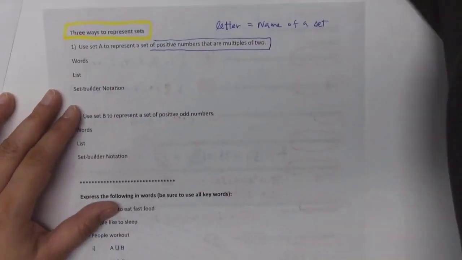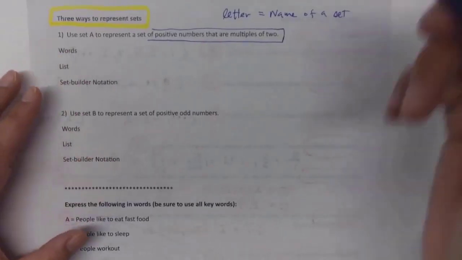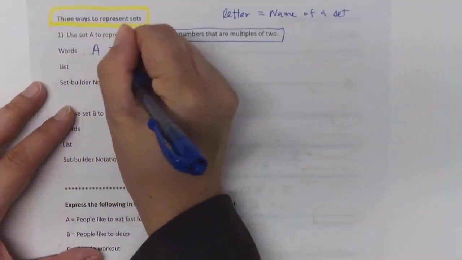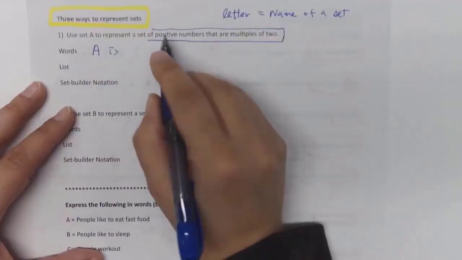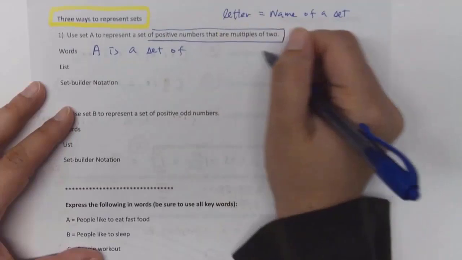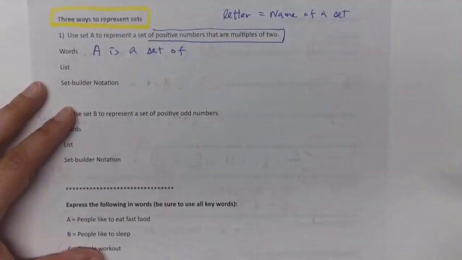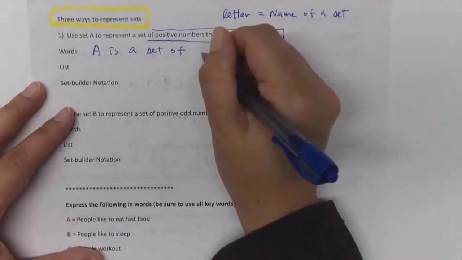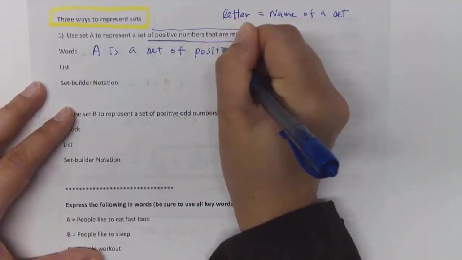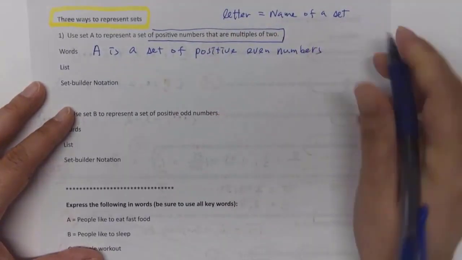They tell you this is set A. So A is, they describe it to you here, right? A set of positive numbers that are multiples of 2. Any number that is a multiple of 2 is what kind of number? Even number. A set of positive even numbers. Are we okay? All right.